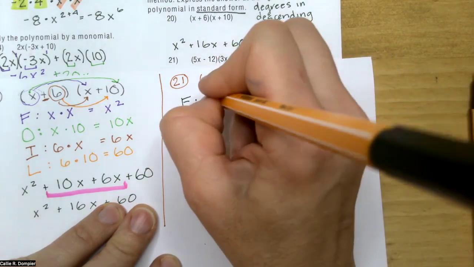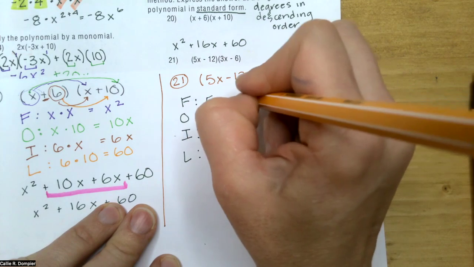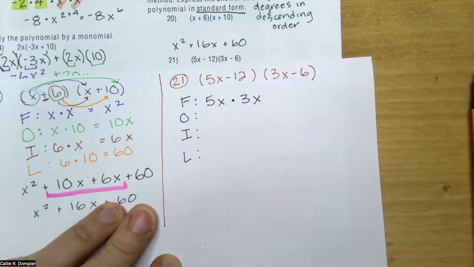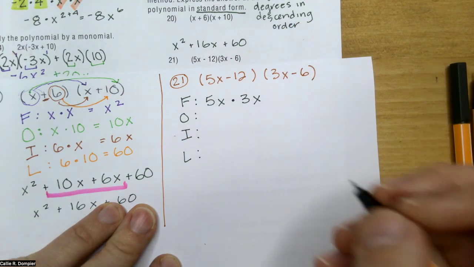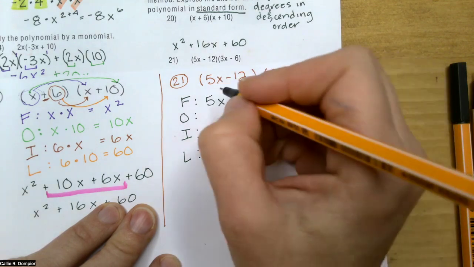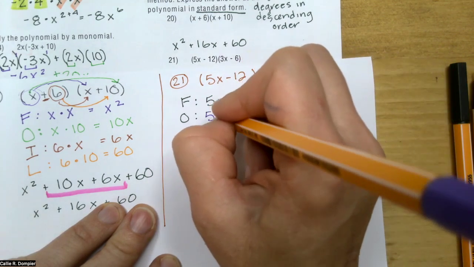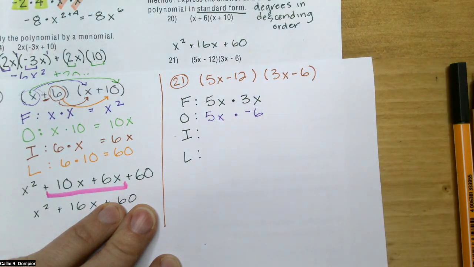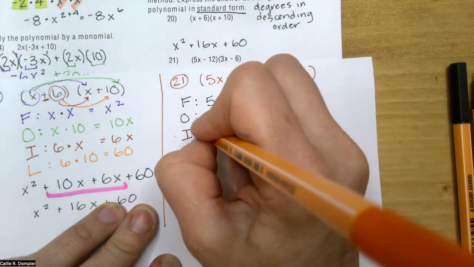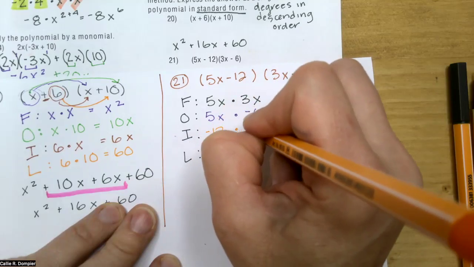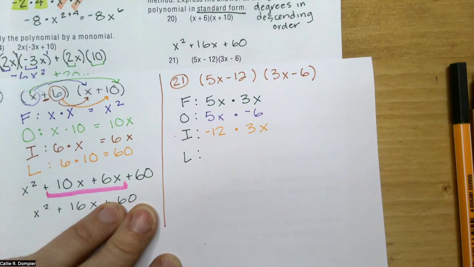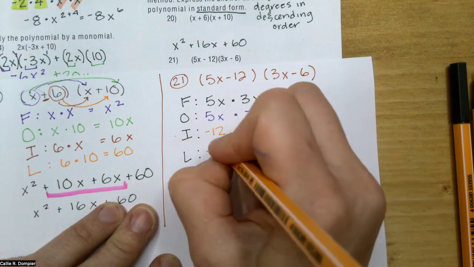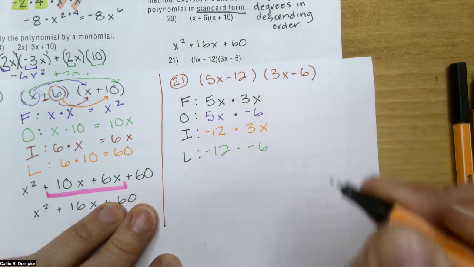First is going to be 5x times 3x. Outside is going to be 5x times -6. Inside is going to be -12 times 3x. And last is going to be -12 times -6.